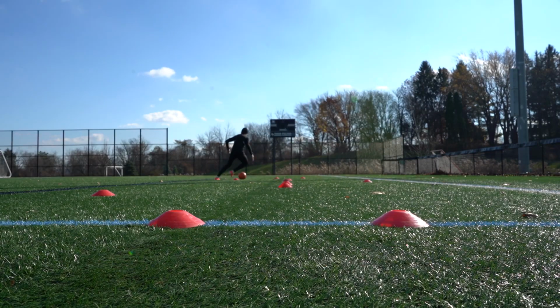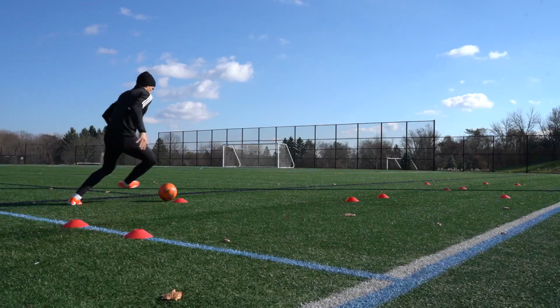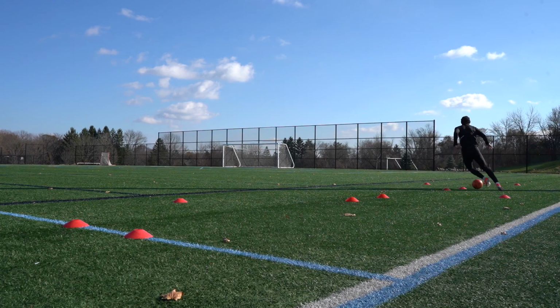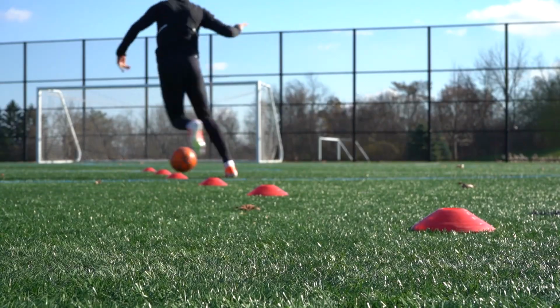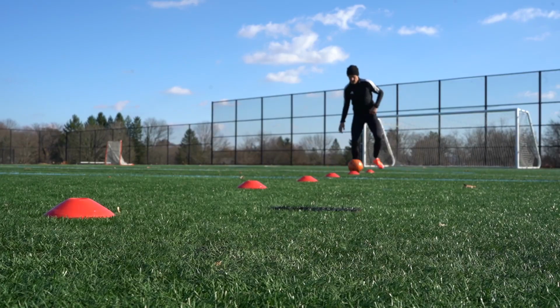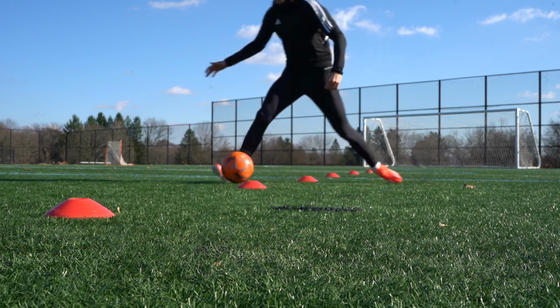So starting off with some ball mastery, moving into some cone dribbling drills where you're going diagonally, forwards, backwards, multi-directional, developing that confidence and comfortability with both feet. And not only both feet, but all the different surface areas of both feet so that you're instantly more connected with the ball.